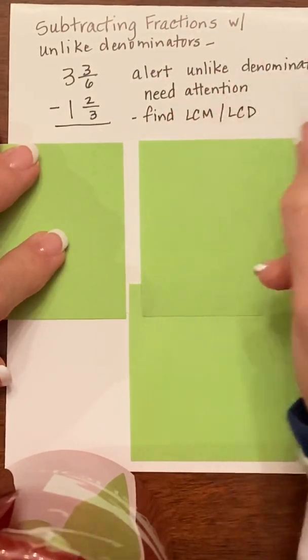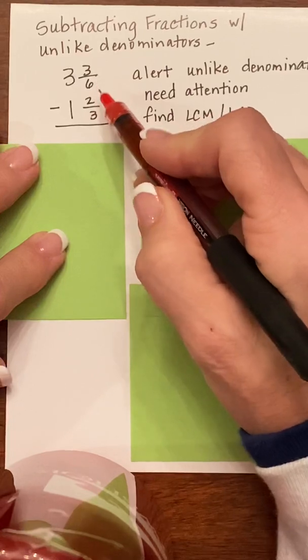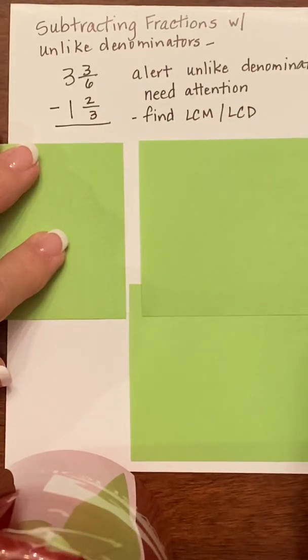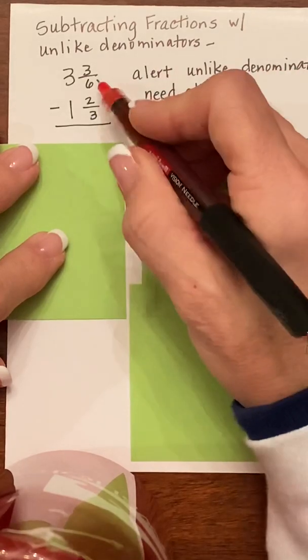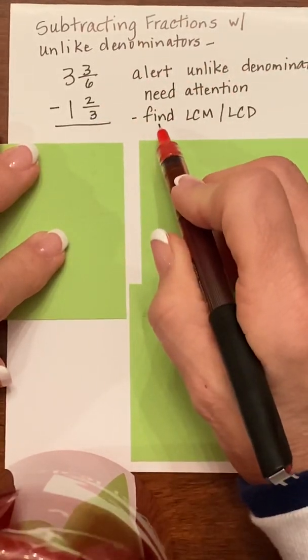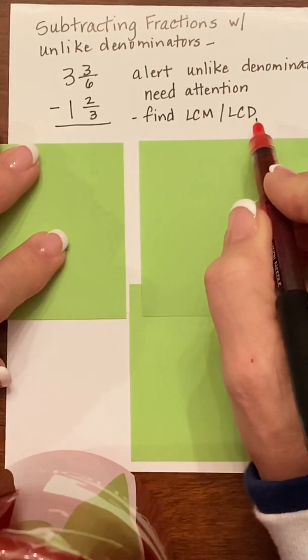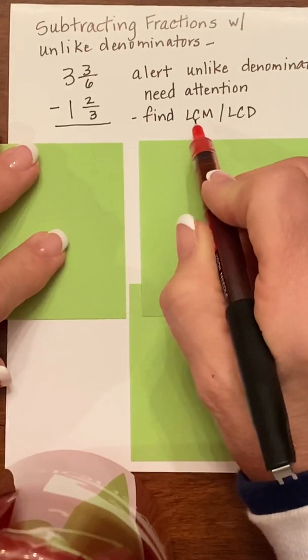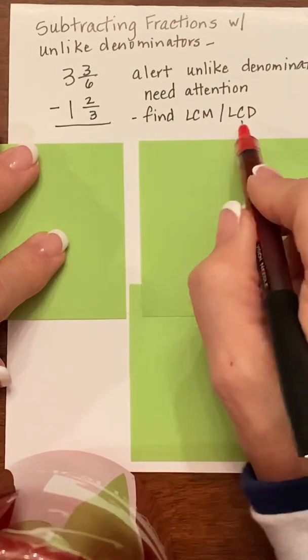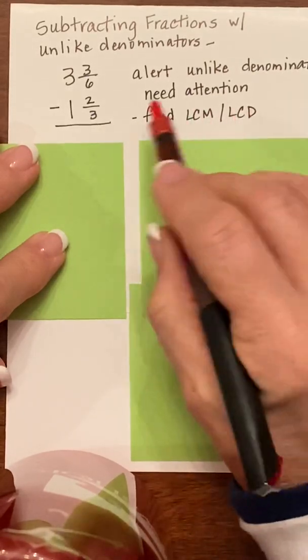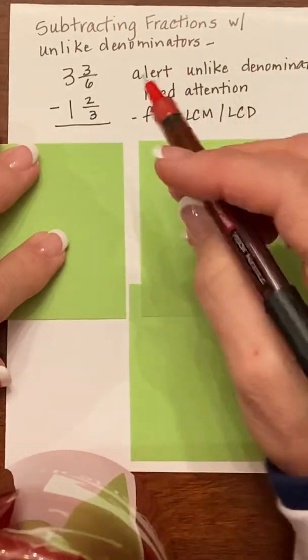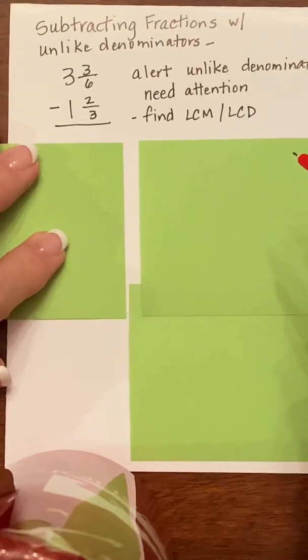If these denominators are not alike, this goes with any type of adding or subtracting fractions, you're going to have to find a least common multiple, which is also called the least common denominator, because you're using the least common multiple with fractions, and the denominator is the down number, the bottom number in a fraction.